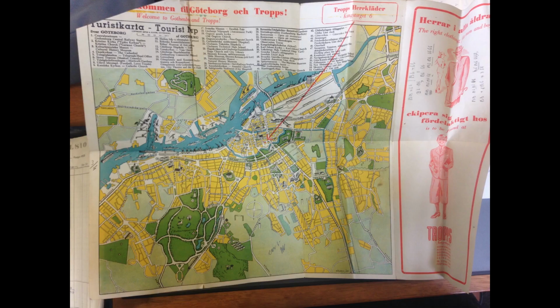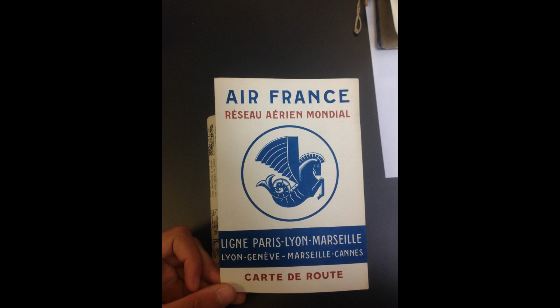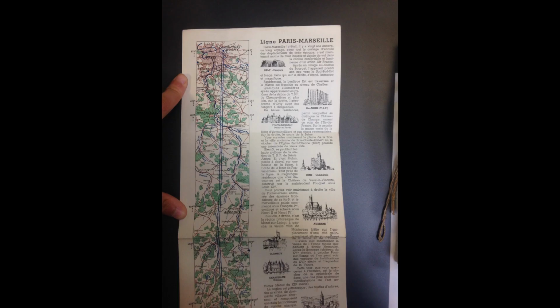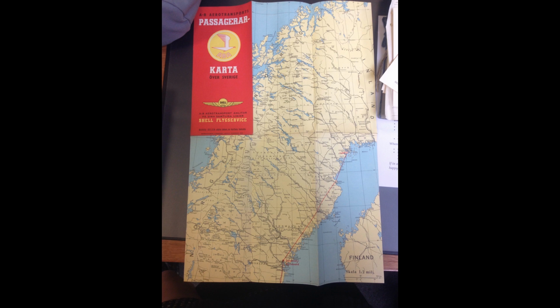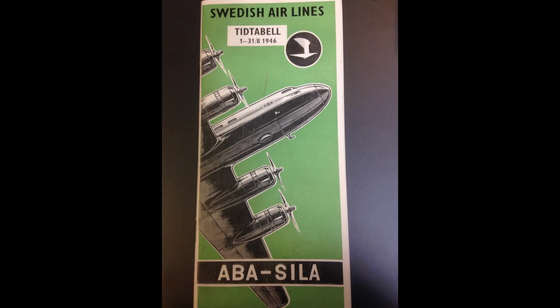Okay, International Council for the Exploration of the Sea, Stockholm meeting 1946. Oh gosh, this is about boat trains. We don't need to know about boat trains. Visit Gothenburg. Okay, Air France. Okay, lovely. A very swank plane from 1946, Swedish Airlines. I wonder if that became SAS.